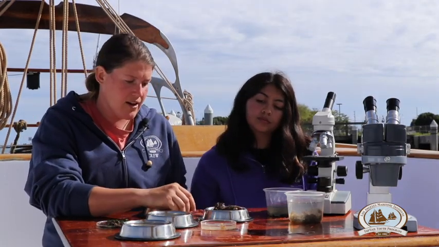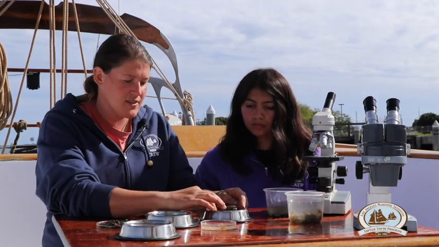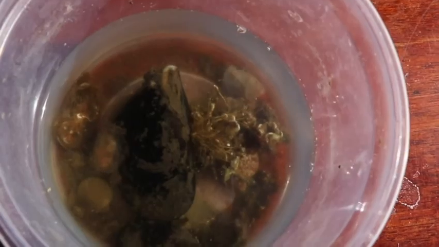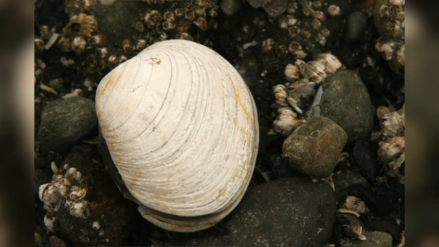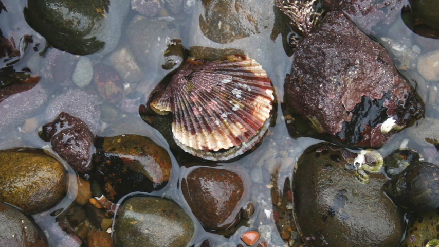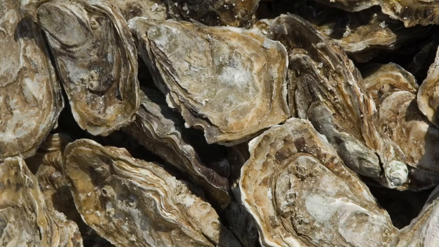Moving on, we've got our mollusk examples here. Common ones you'll see are mussels. You probably like to eat a lot of them, like clams or scallops or oysters. Some oddballs in the mollusk family.